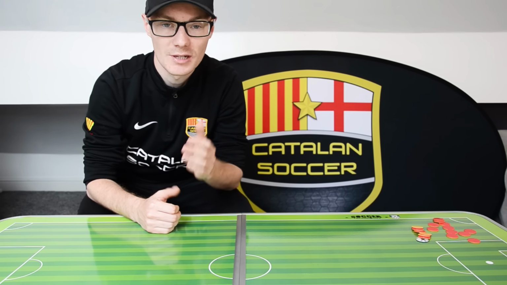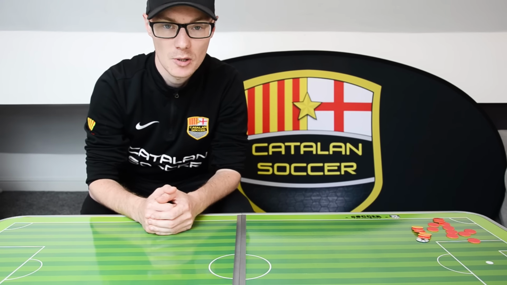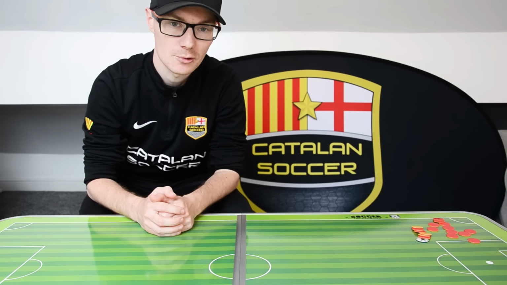So there we have it, guys, a really easy to follow and simple breakdown of the offside rule. Get your kids around the tactics board or even show them this video and make sure they have a strong understanding of the offside rule.